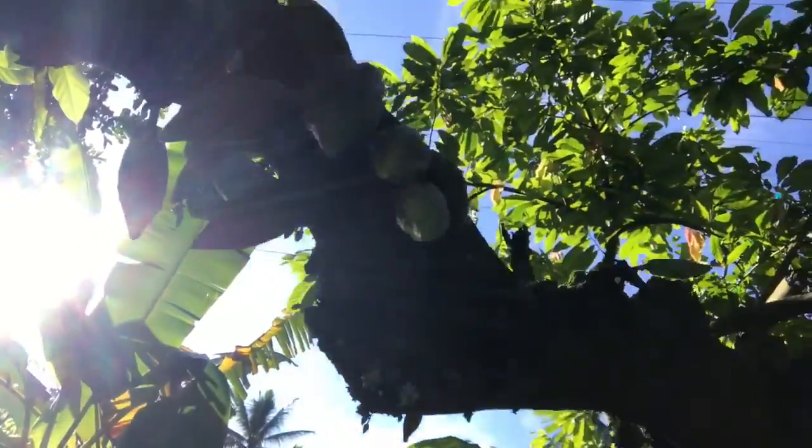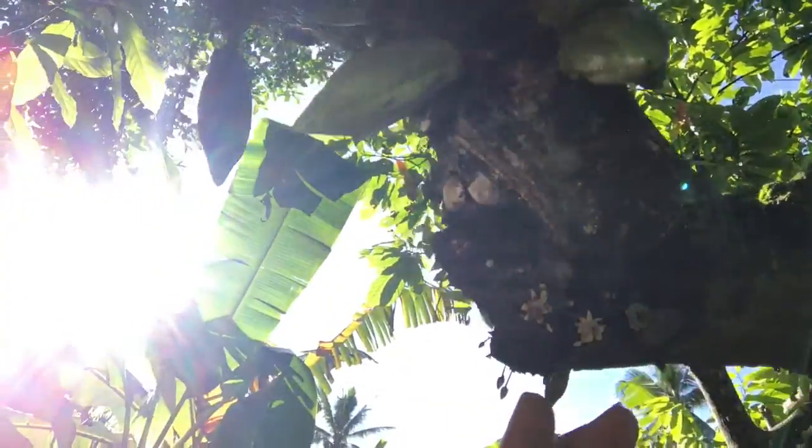Oh my God, look at this tree. Let's have a look. So many. Lots of flowers. It's a good tree.